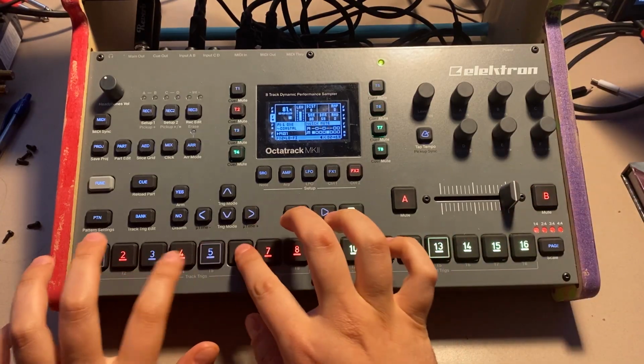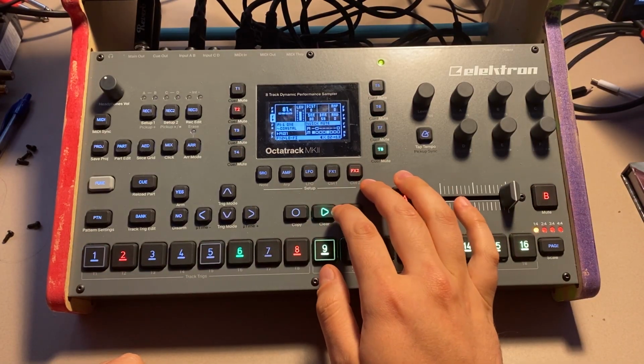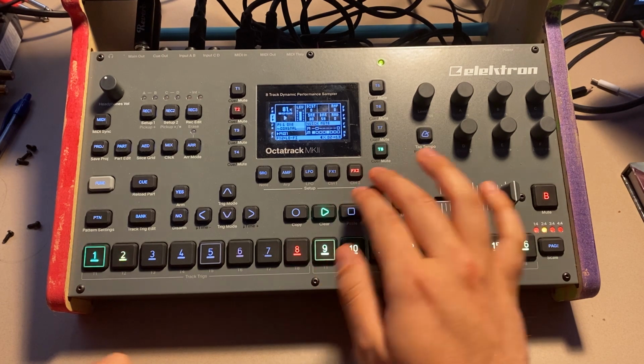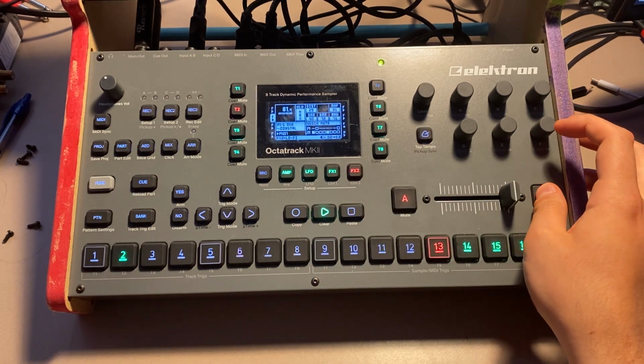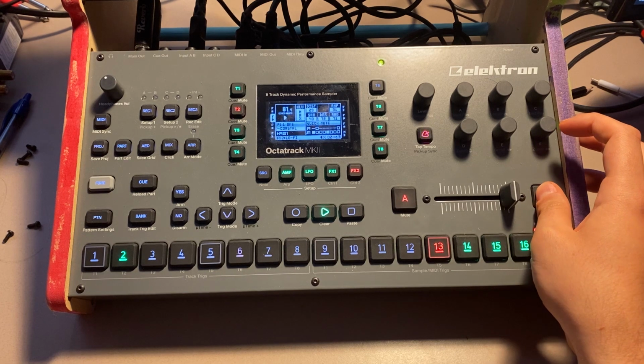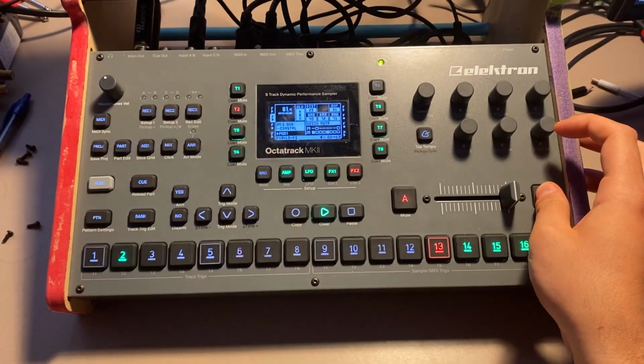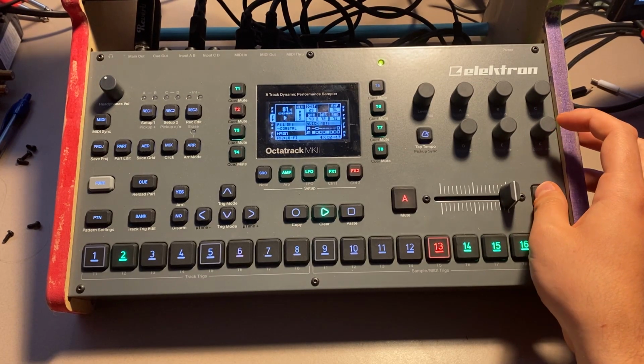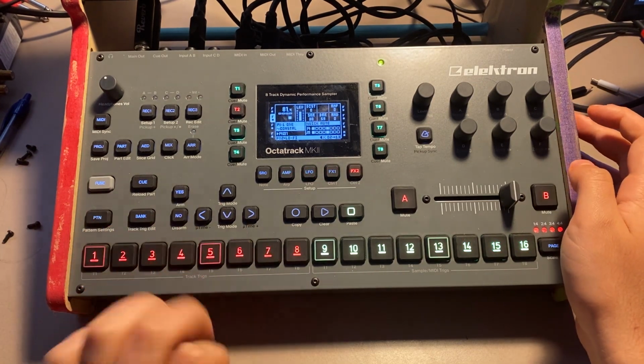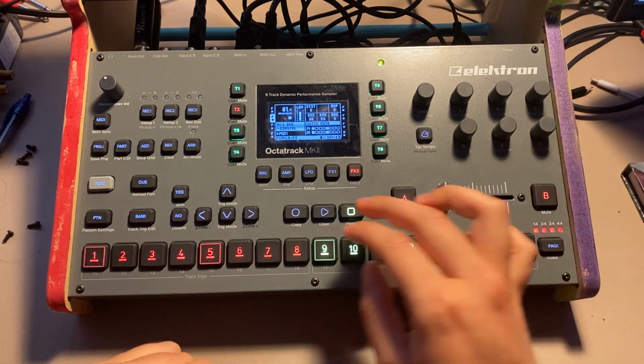Again, I'm going to solo that so you can hear. So it has this really crispy, kind of chunky cracklies that I just love so much. So let's unsolo that. So again, that kind of carries over from this.